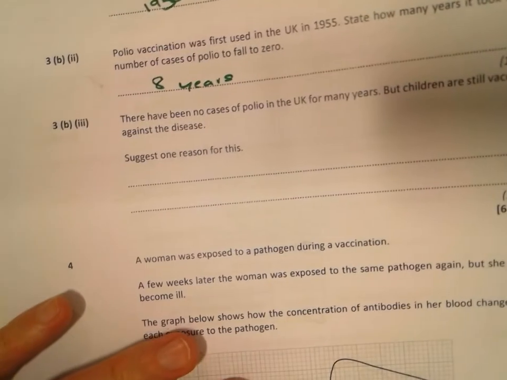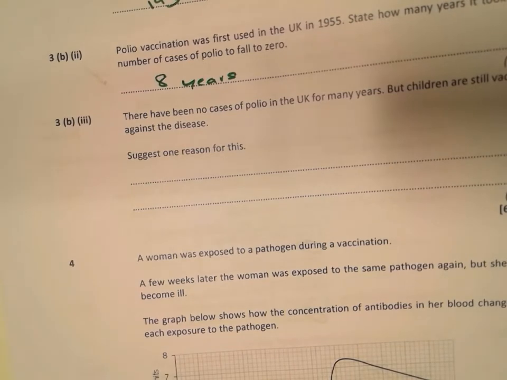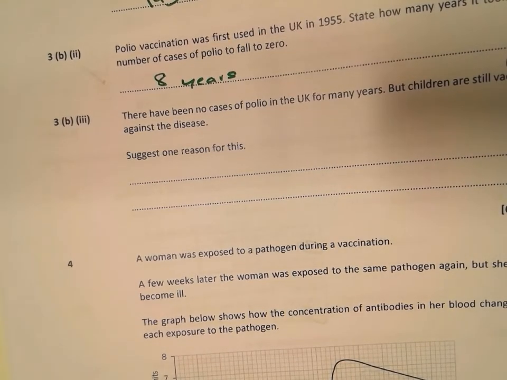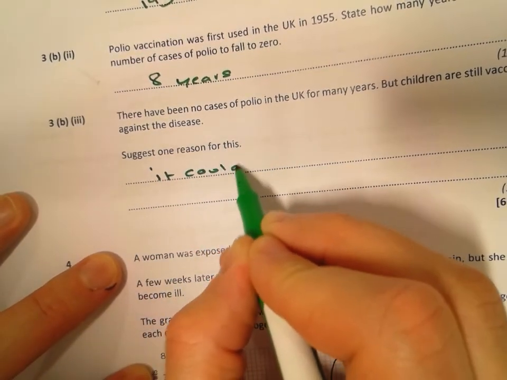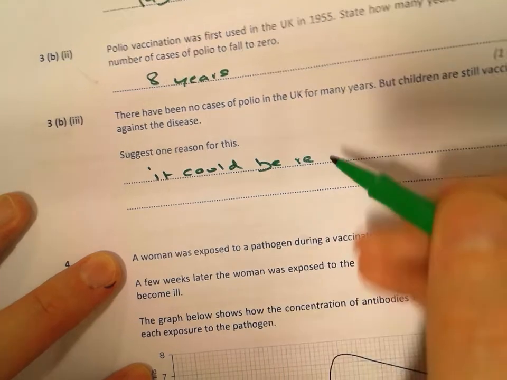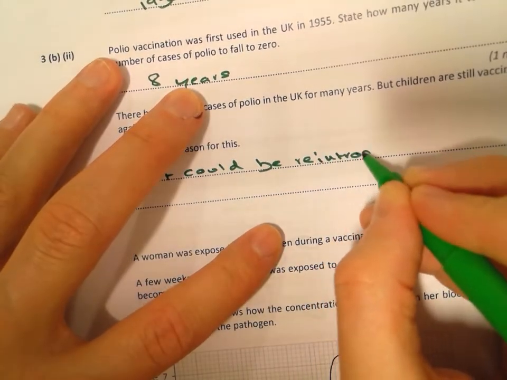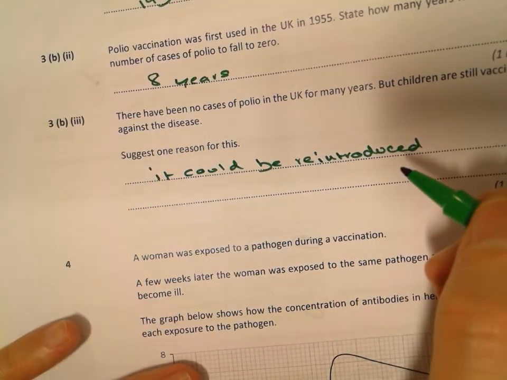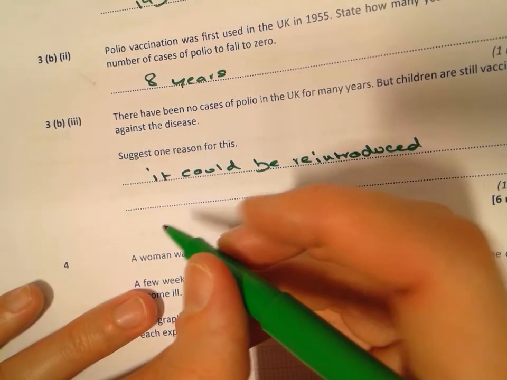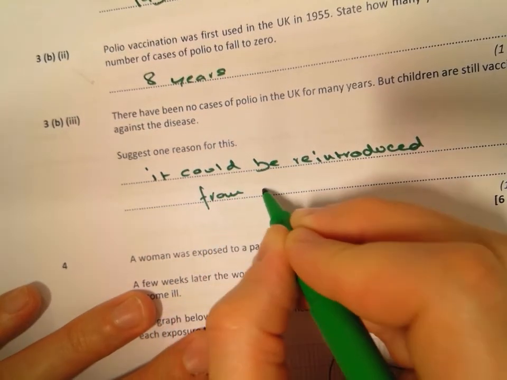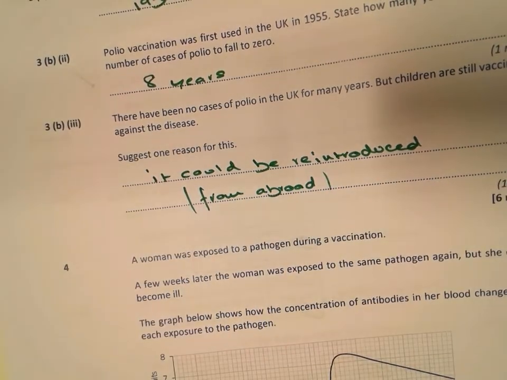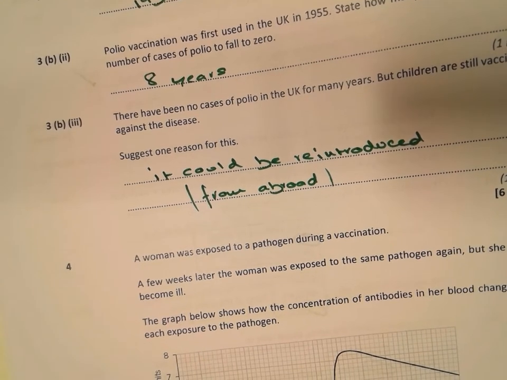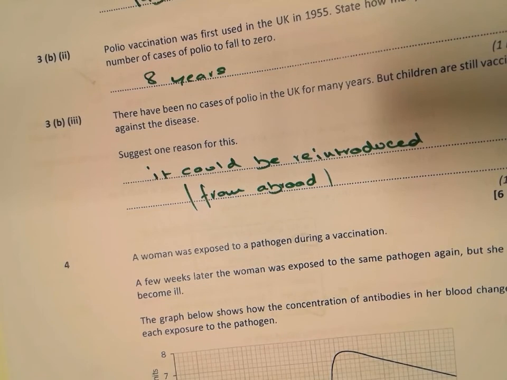And there have been no cases, but children are still vaccinated. The reason for that, the most obvious reason, is it could be reintroduced, maybe from abroad. You could also say the disease might spread if it came back. You could also say to offer protection on holiday, things along those lines.